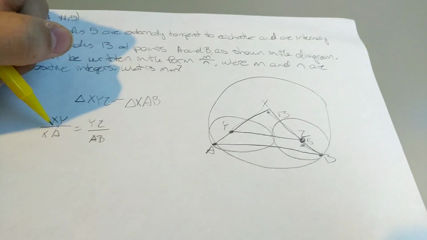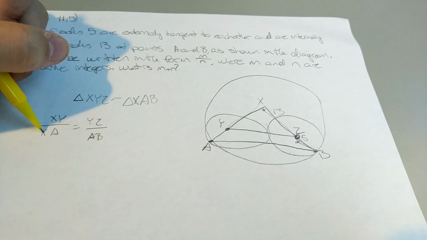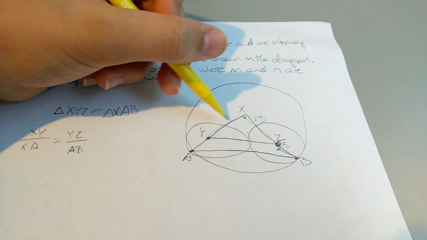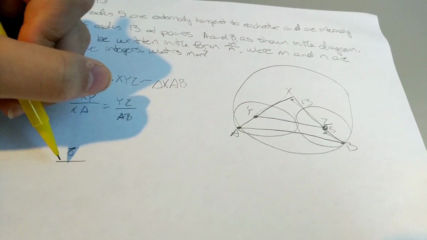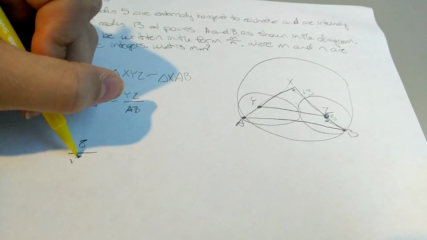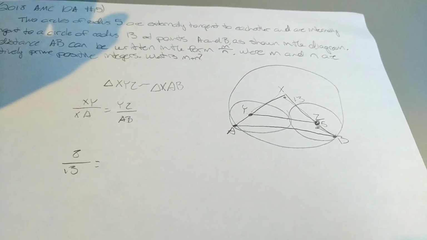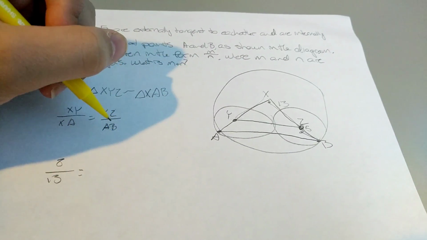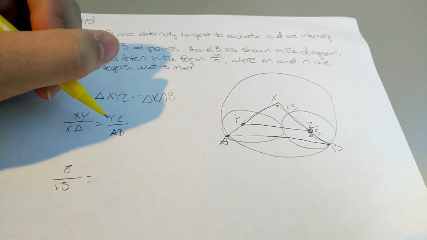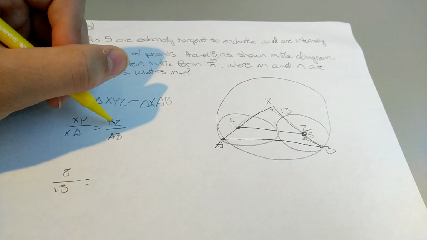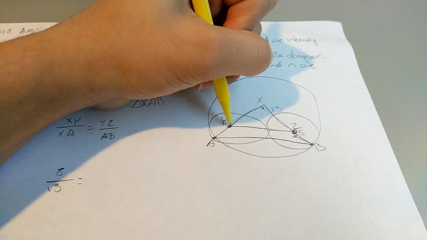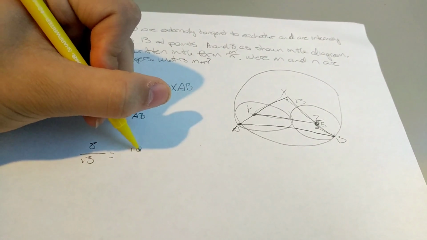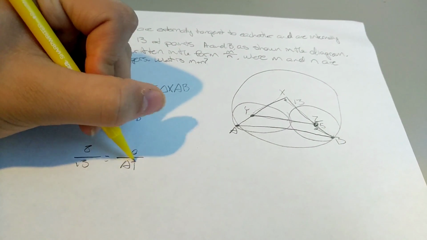Now the good thing about this is we know what both of these are. XY is going to be 13 minus 5, so we're going to have 8 over XA, which is the radius of that big circle, which is going to be 13. This is all given in the problem. And YZ is going to be one radius here plus another radius here. It's going to be 10 over AB.